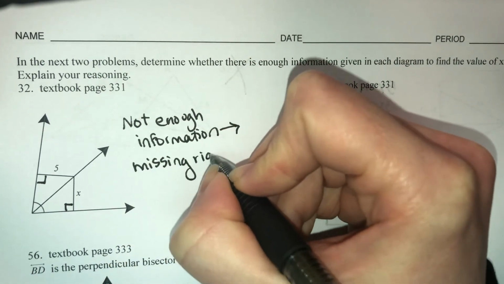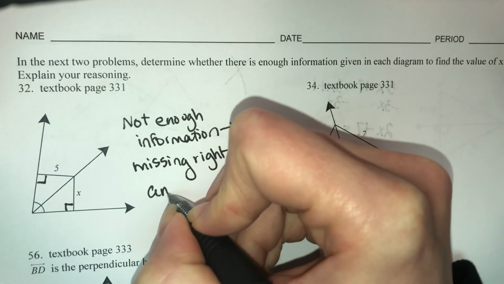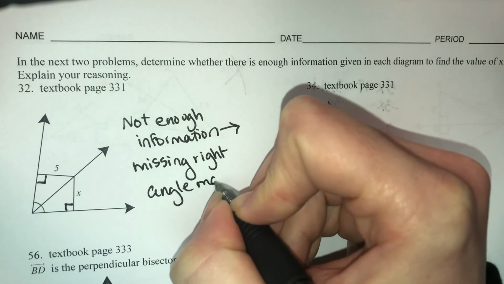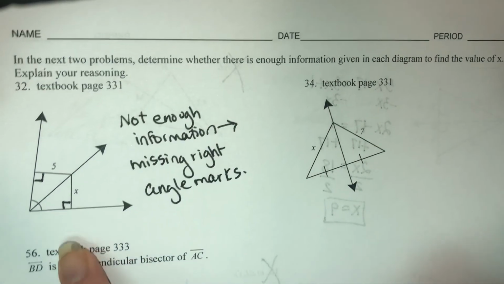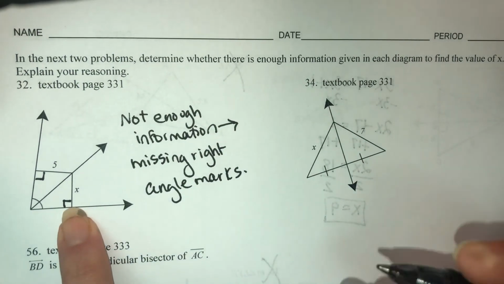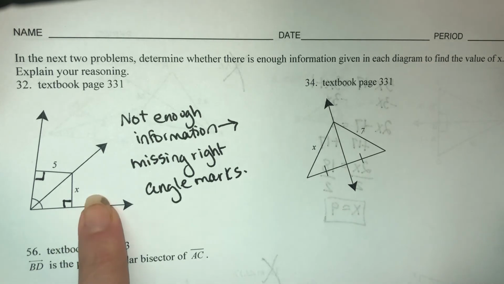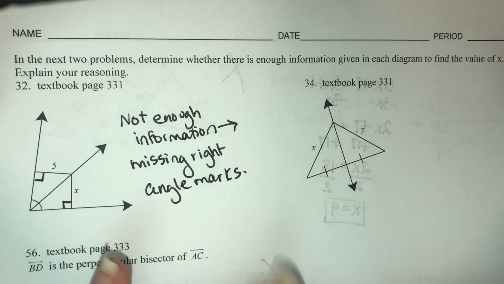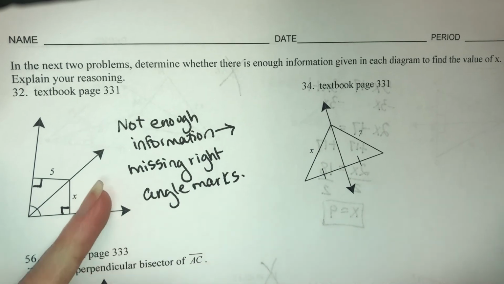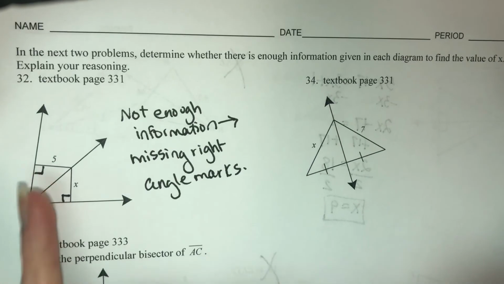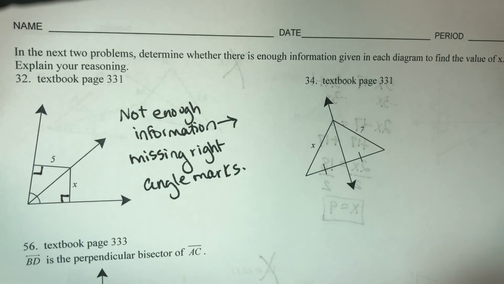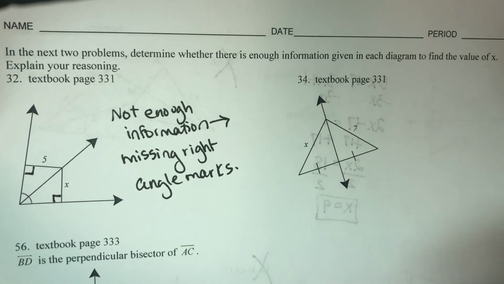the right angle marks. Without those right angle marks that I just drew onto the picture, you cannot say with certainty that x is equal to 5, even though it looks like it should be, because if one of these was just slightly off from the other, like at an 89 or a 91 degree angle, it would be longer or shorter than the other one because you don't know that it's measured at a perpendicular.